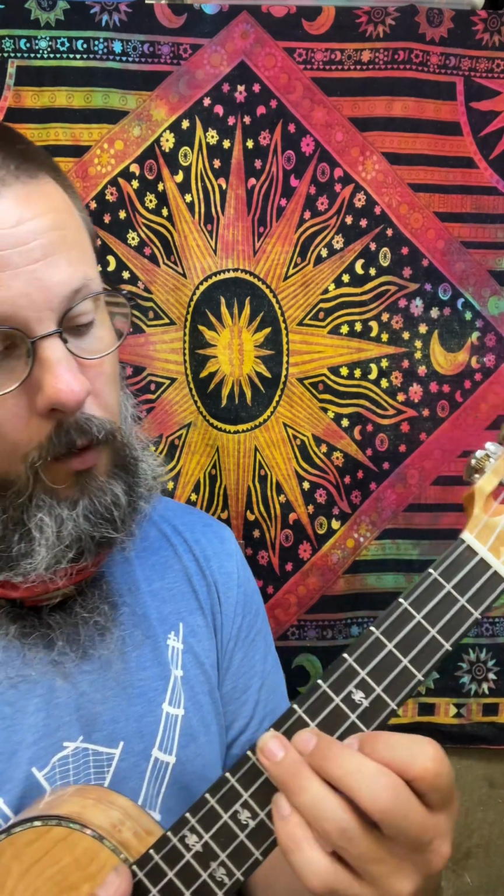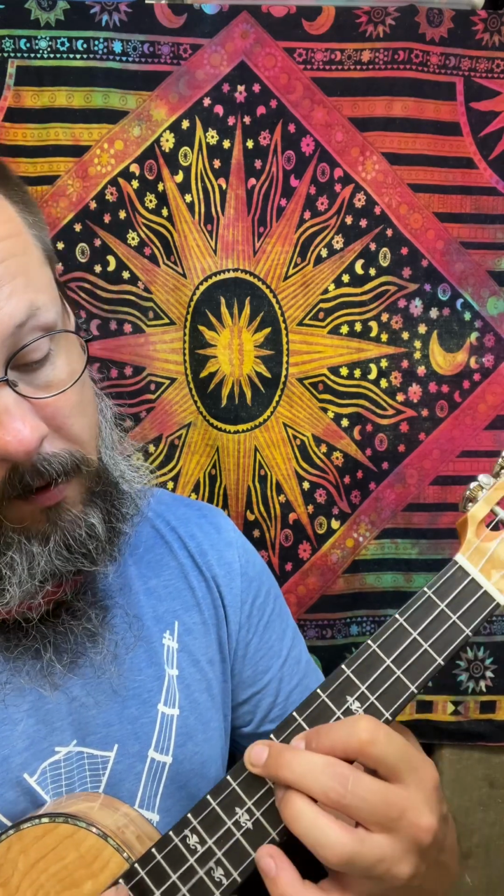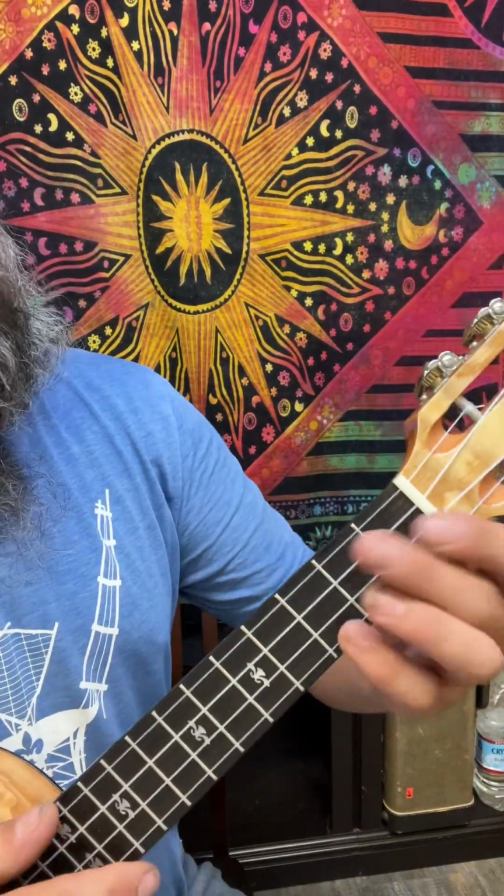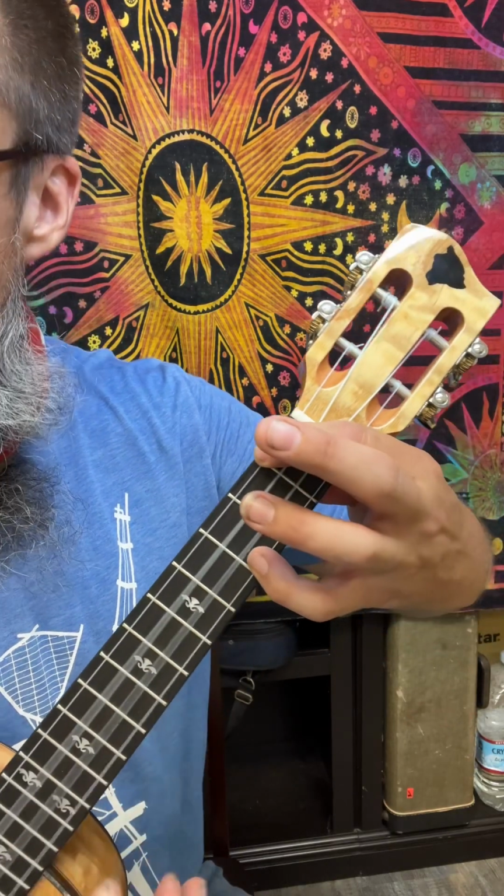Sorry, my fingers aren't working this morning. Like there. Or you could turn that around. All of these are just inversions. They're all different versions of what that same primary chord was. So when we go to a C and augment the fifth, we get a C augmented.